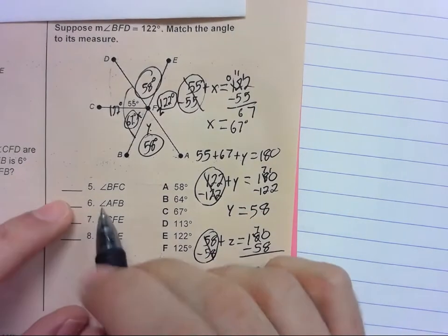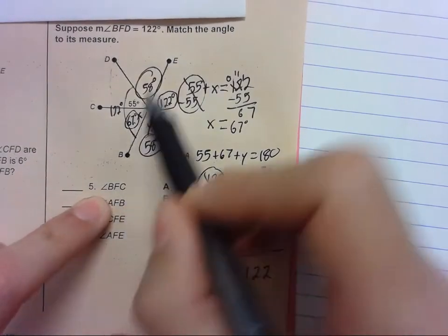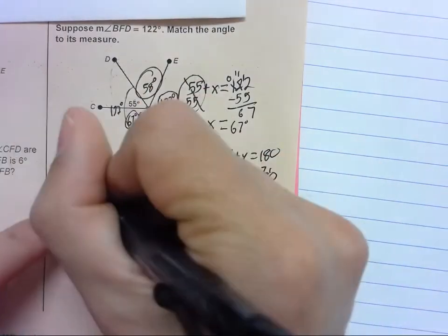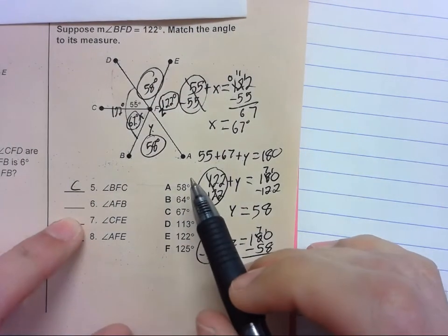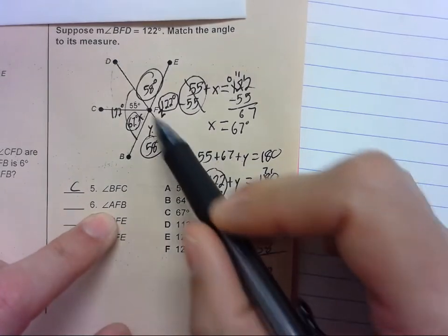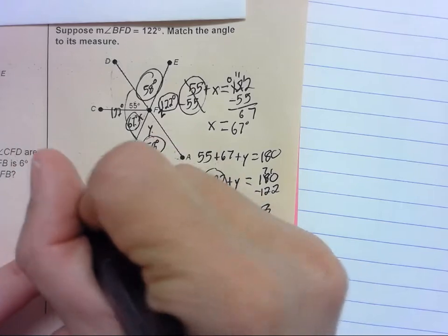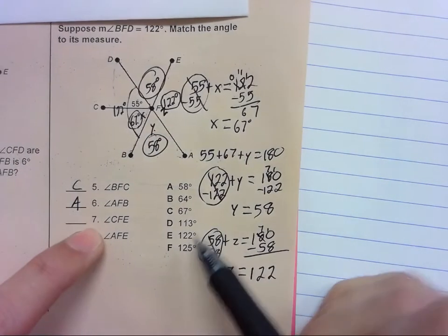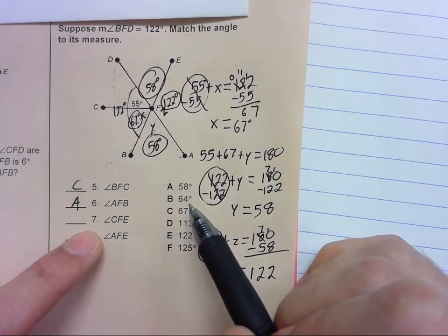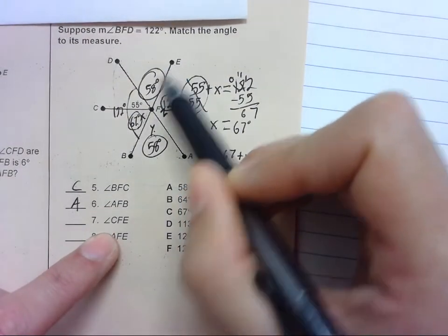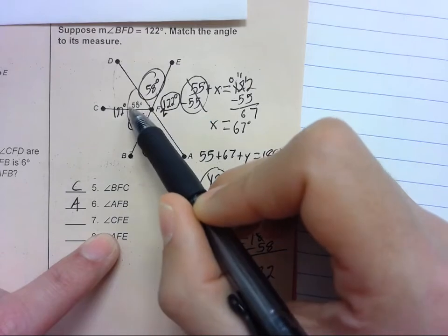So now let's come back over here and plug them in. So BFC, that's this angle, is 67, so 5 is C. 6, AFB, we did that one, it's 58, so that is A. 7 is CFE. Okay, so CFE, that's not one angle, that's two of them.